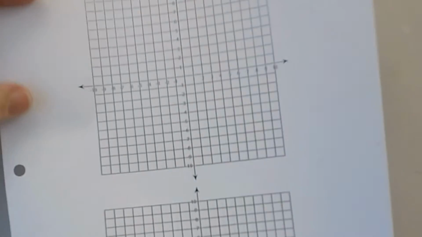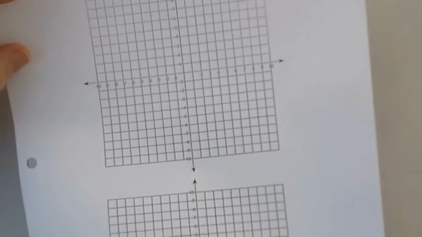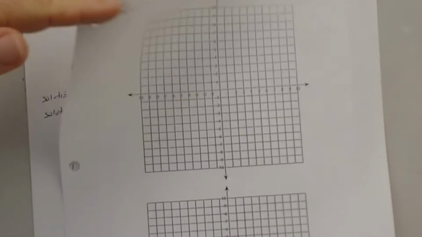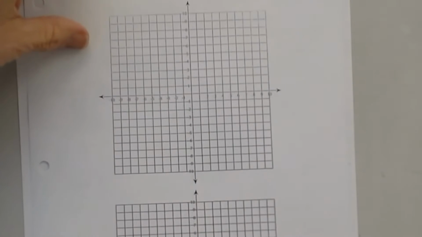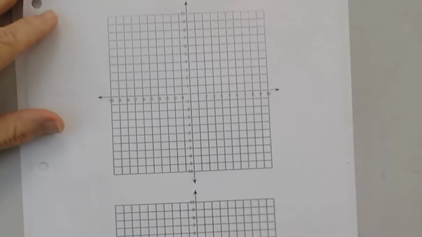So the first point that I'm going to plot, now these are called points. The first point I'm going to plot is what point? Tell me the point though. 1, -3. That's how you read it. When I say tell me the point, you say just 1, -3. Is that correct? 1, -3.